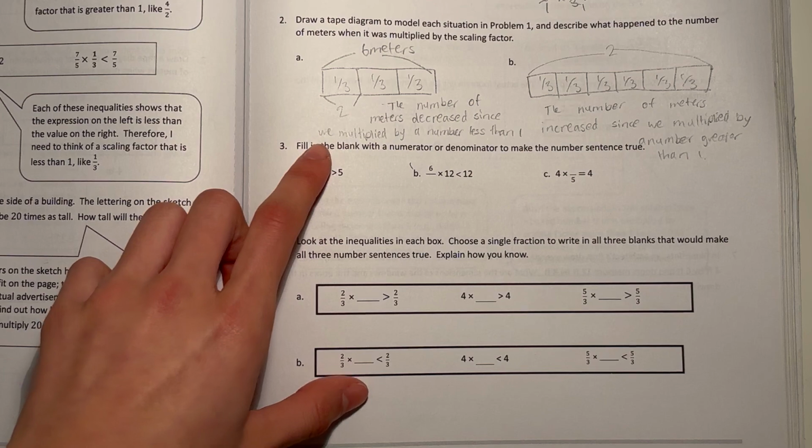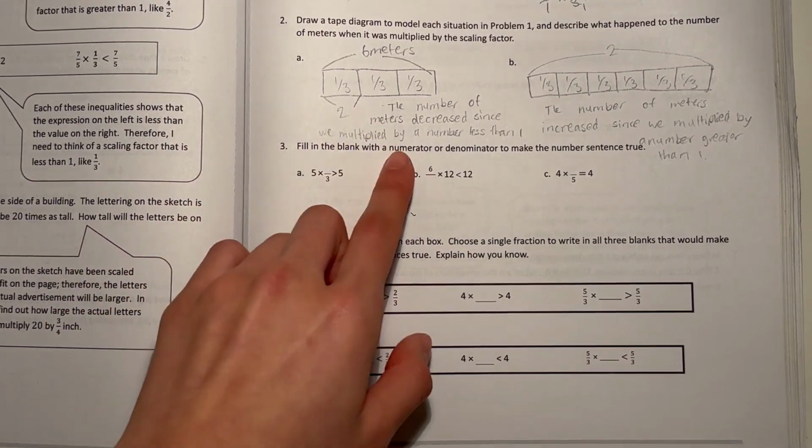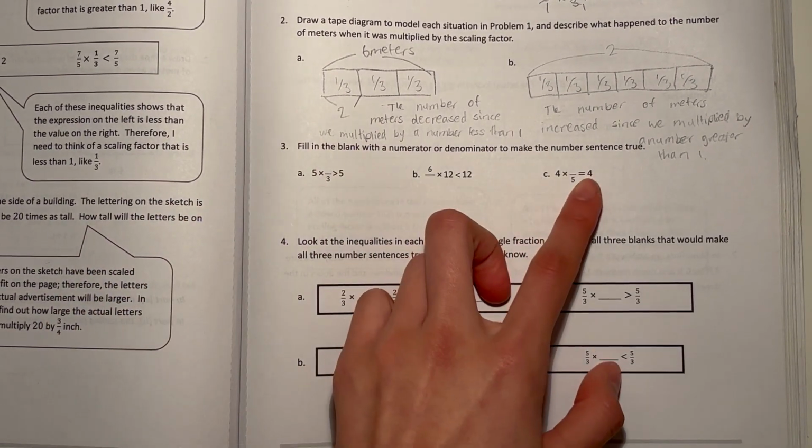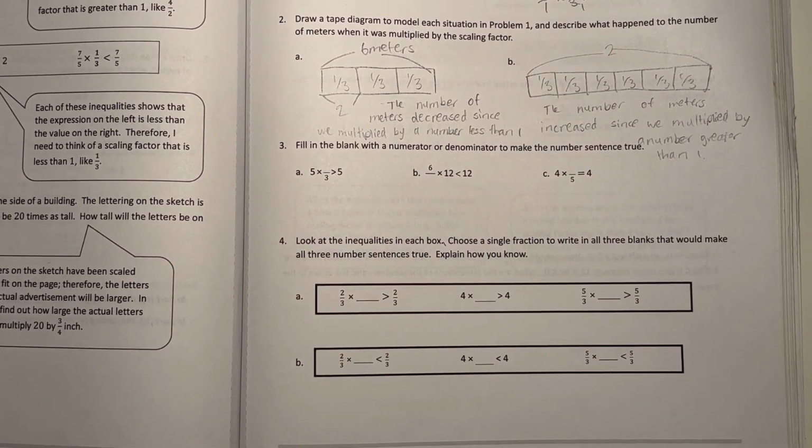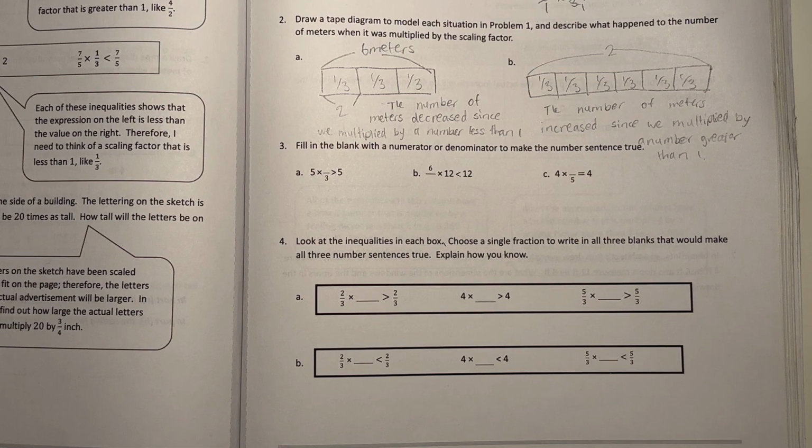Alright, number 3, fill in the blank with a numerator or denominator to make the number sentence true. So A, 5 times something thirds is greater than 5.